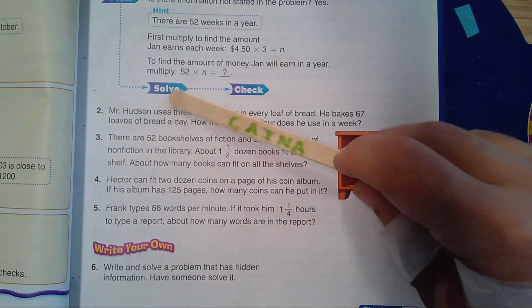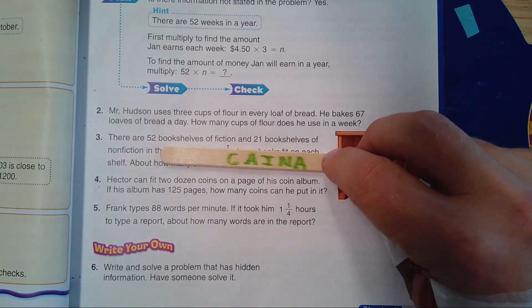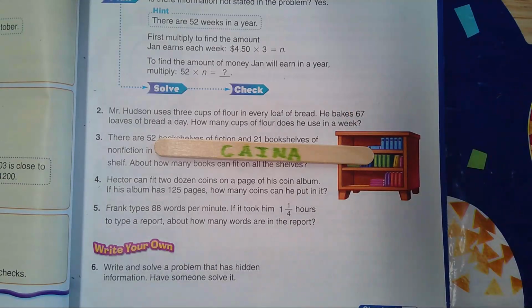Kiana, what do I know? You know that Frank types 88 words per minute, and it took him 1 1/4 hours to type a report. Right. So 2 minutes, it would be 176 words. 3 minutes, 264 words, and so on. So, 88 words per minute, 1 1/4 hours.